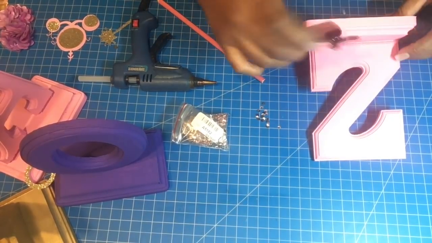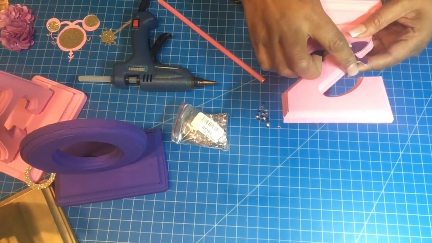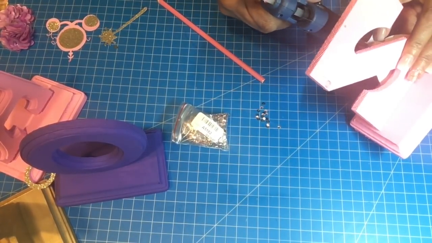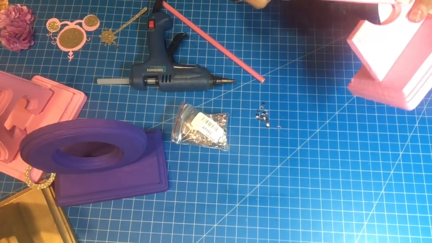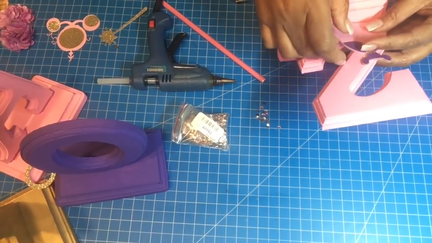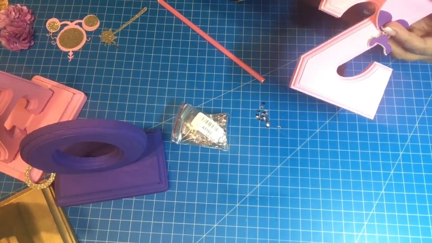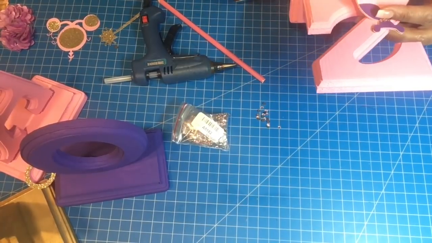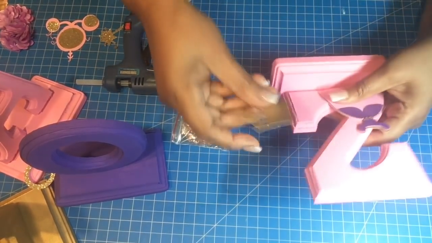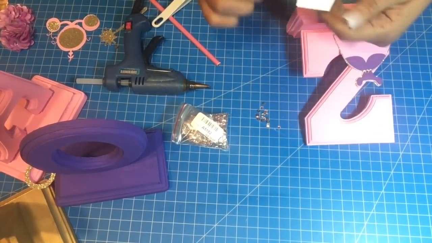And let's glue on the dress, which will be on this corner. And then you can go ahead and lift it on the bottom, so you can place your glue. So you'll know where to glue the dress onto the letter. And let's go ahead and place the crown a little bit sideways right here on the top.